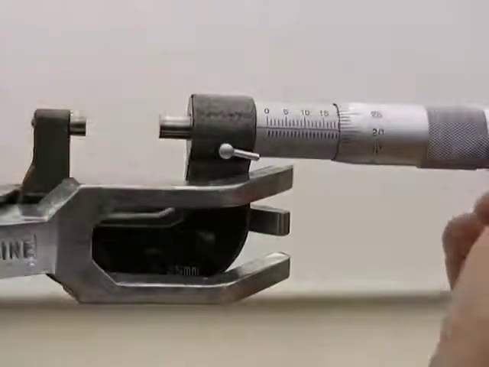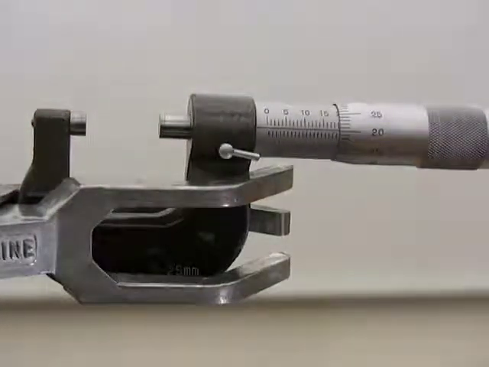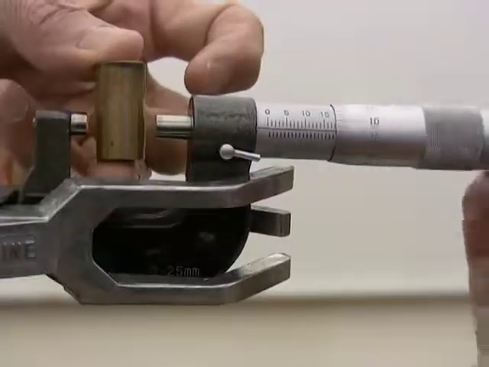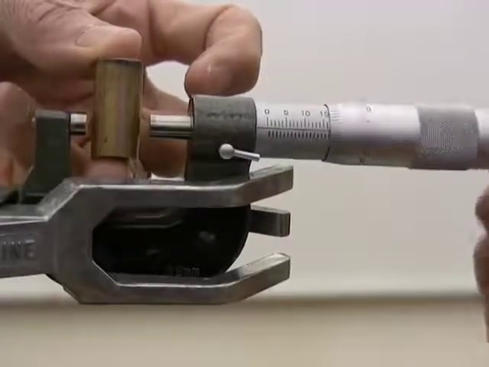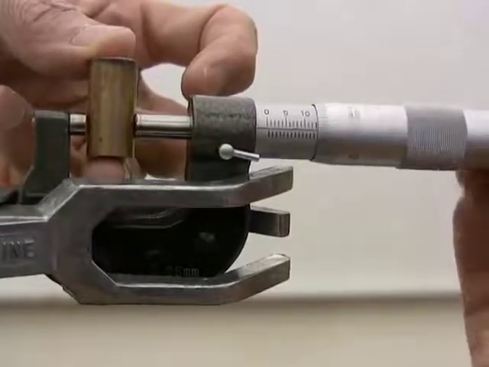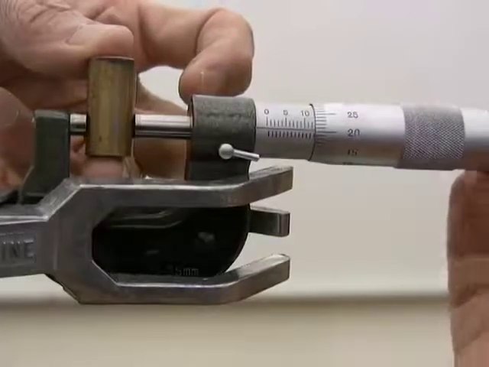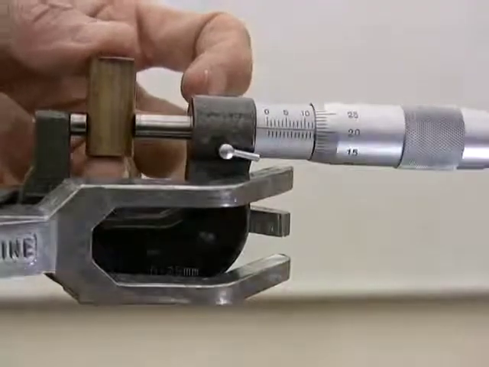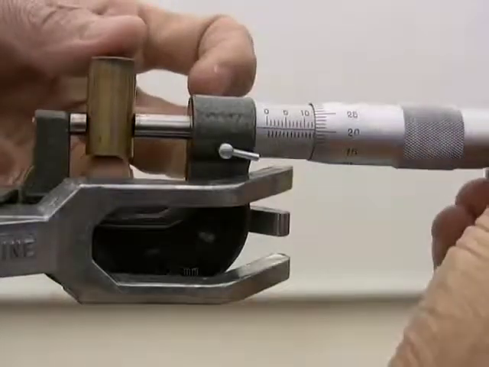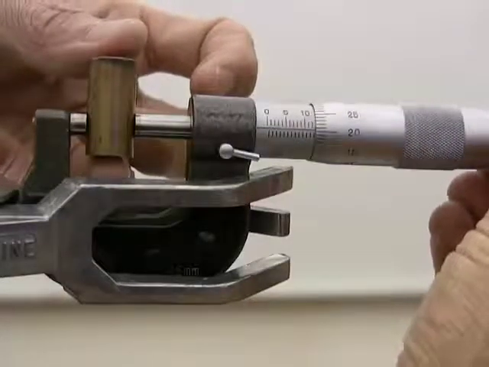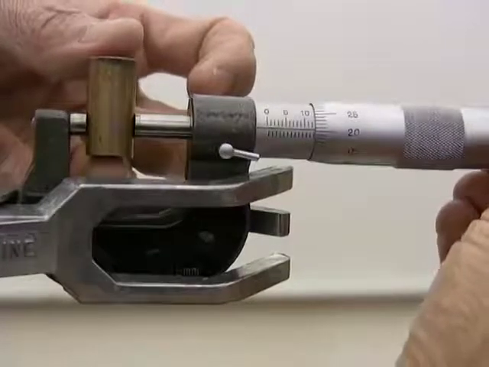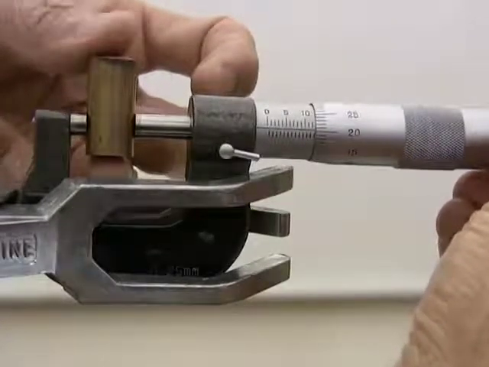Okay, let's find the radius of the third cylinder. There we go. Take your time, pause the video, take your time and read it well.